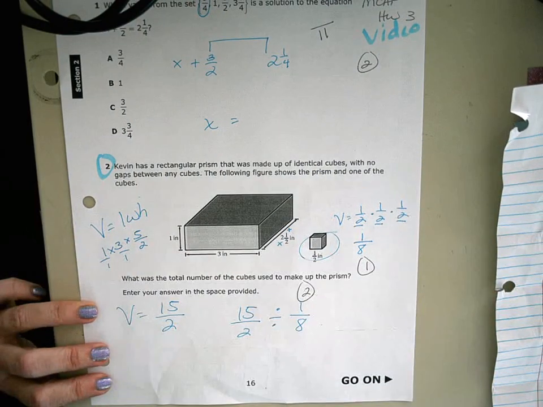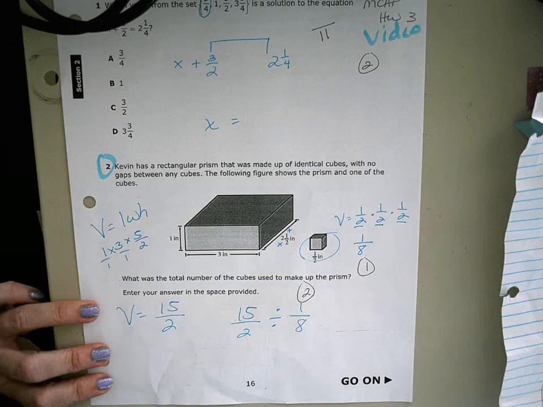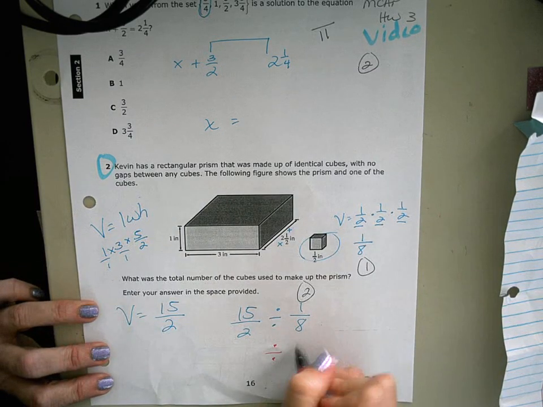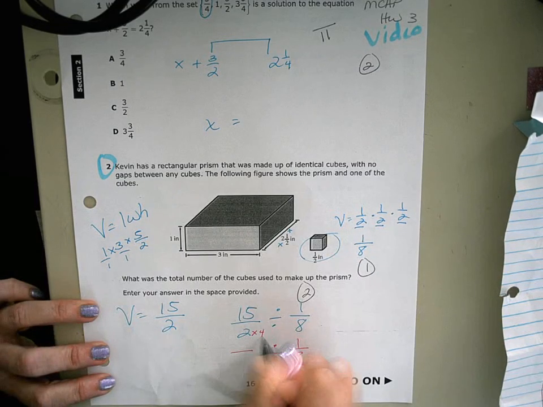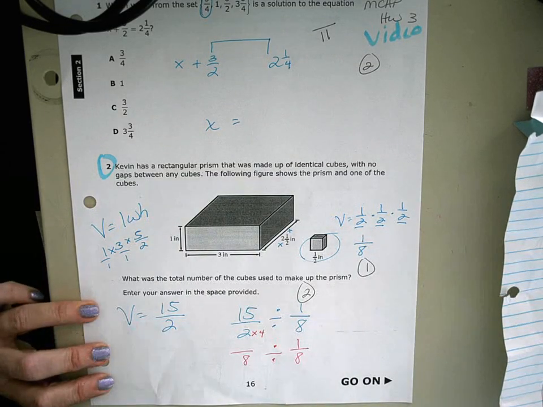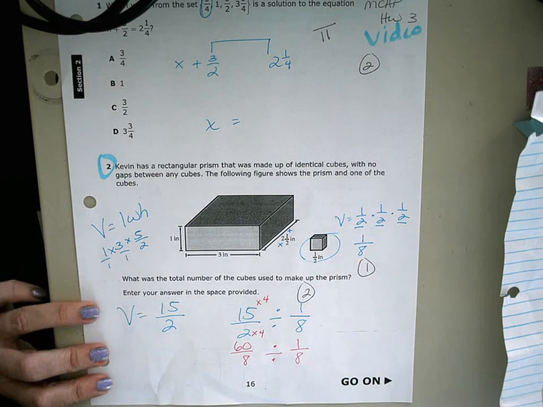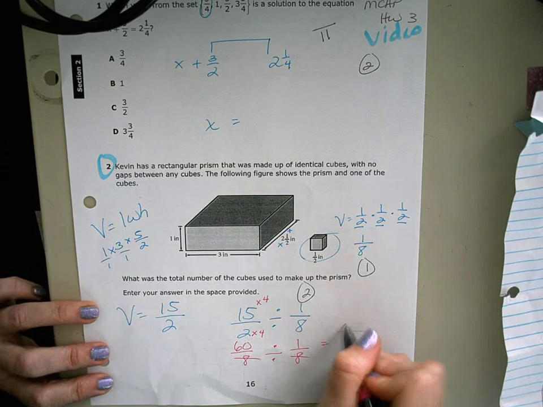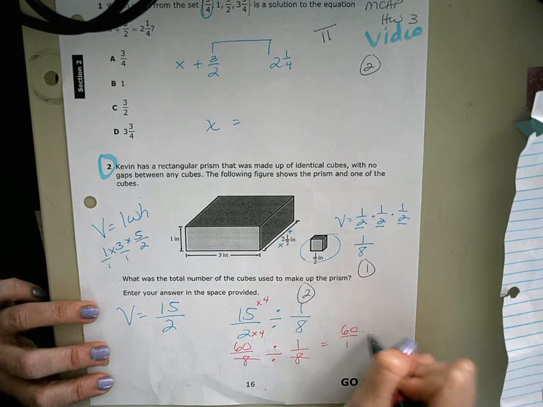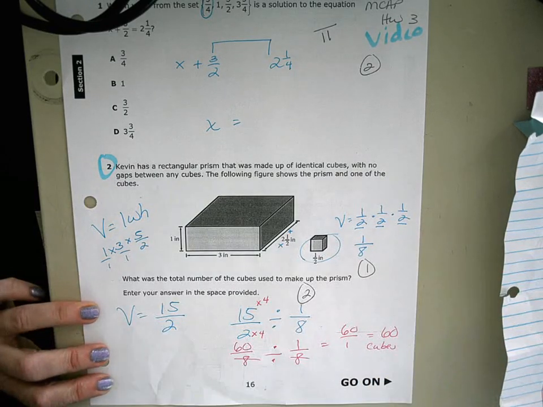I'm going to go ahead, you know how much I love dividing by a common denominator, because once you get the common denominator, the answer is in your face. 2 times 4 gives me 8. 15 times 4 is 60. 8 divided by 8 goes away, and so I get 60 divided by 1. I need 60 of these tiny cubes.